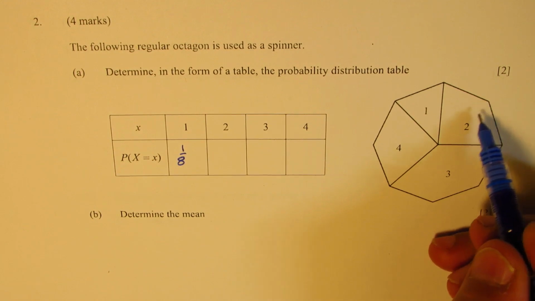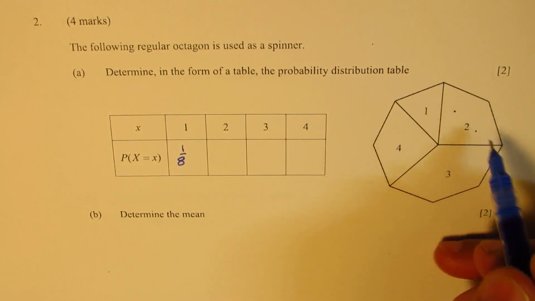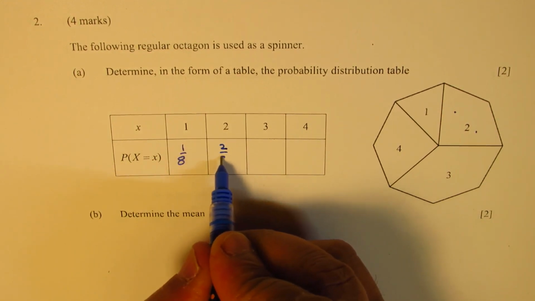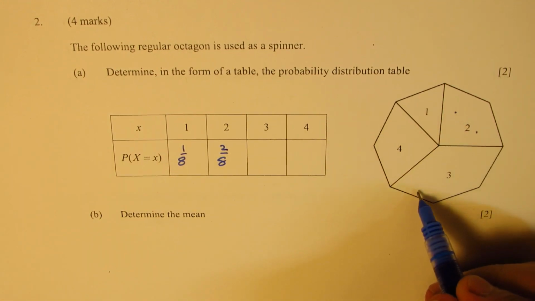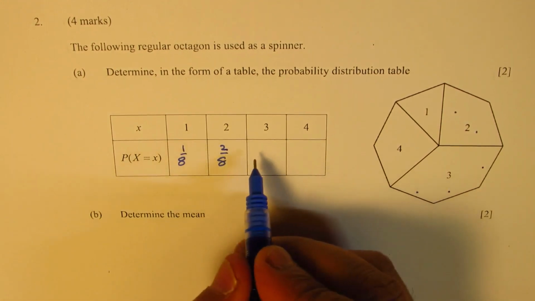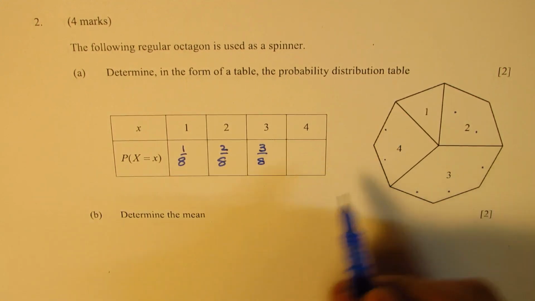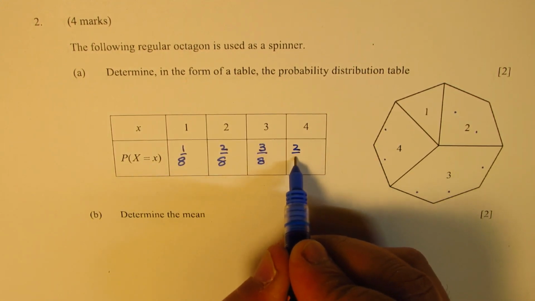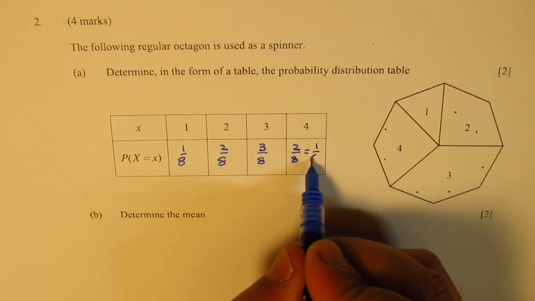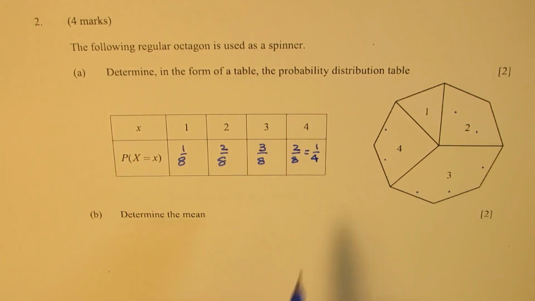In case of 2, we have two 8ths, correct? So that will be 2 out of 8. For 3, we have actually 1, 2 and 3, so the probability will be 3 out of 8. And for 4, we have 2, right? So we have this as 2 over 8, which is the same as 1/4. So that becomes the probability distribution table.